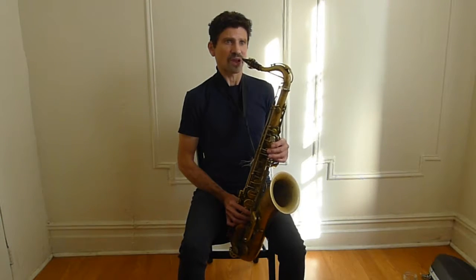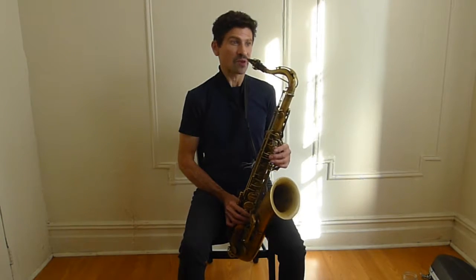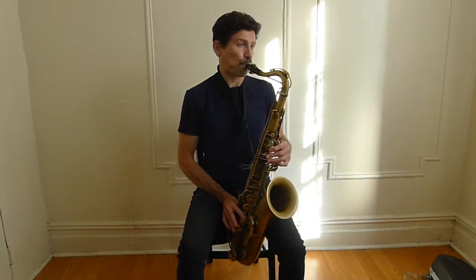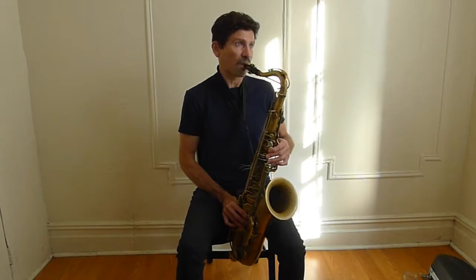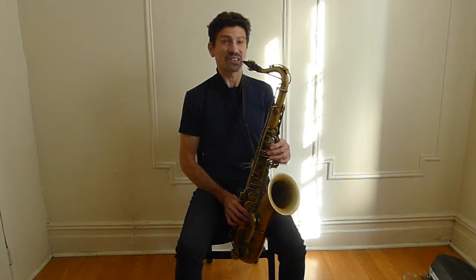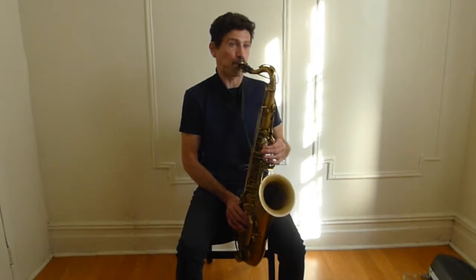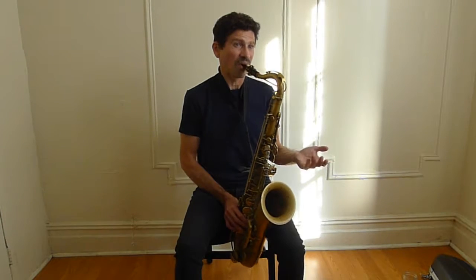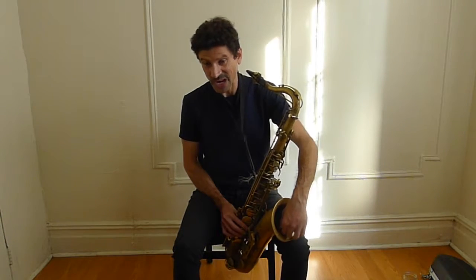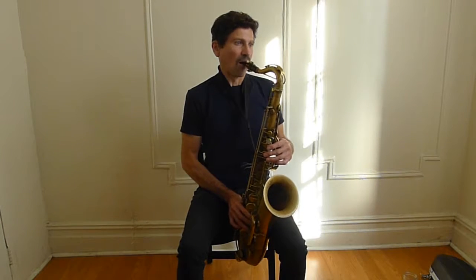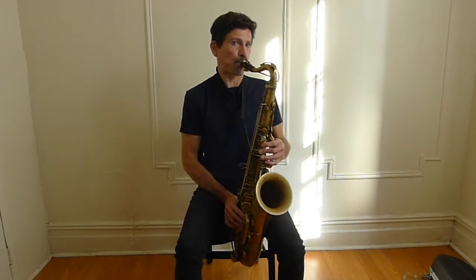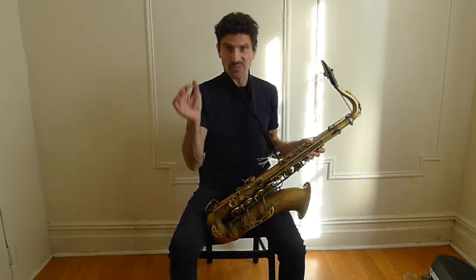So we have the E minor 7 in the seventh measure, and then we have E flat minor 7 in the eighth measure, and then it goes in the ninth measure to the D minor 7. So that's what it's resolving into.